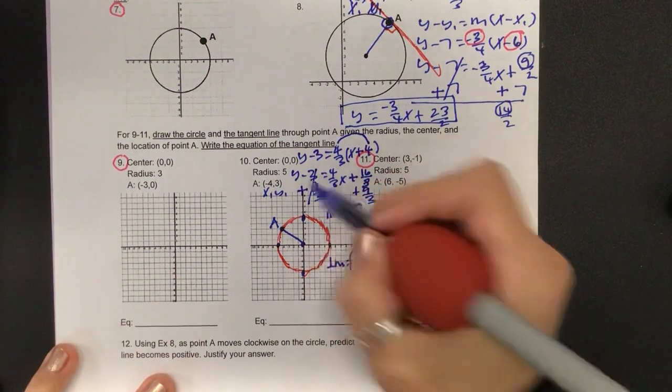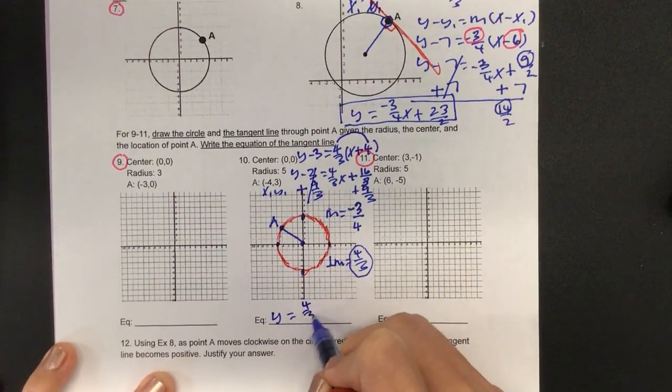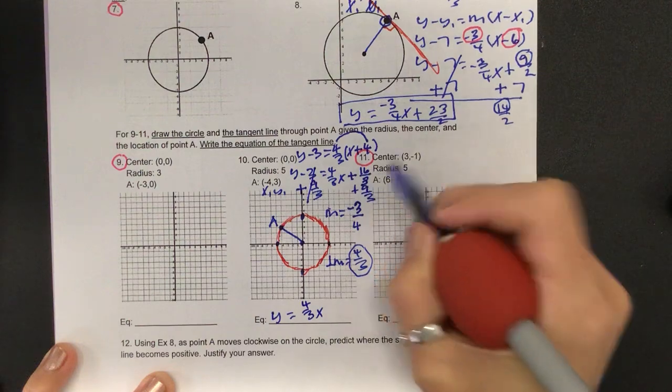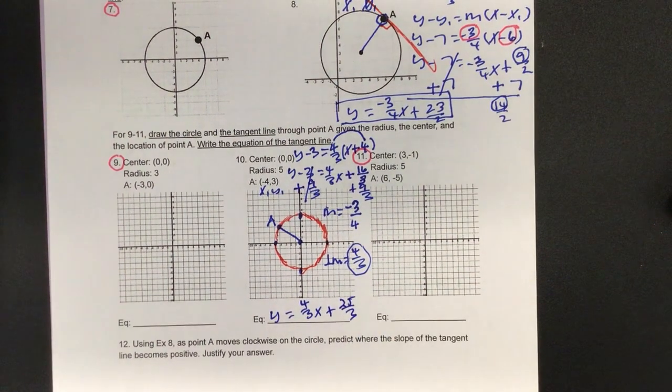It's quite messy here, so I'm going to go down here. So our final equation is y is equal to 4/3 x, 16 plus 9 is how many? So 25 over 3. And yes, your answers are going to look messy, which is fine. Okay? So fractions are our main key on this one.